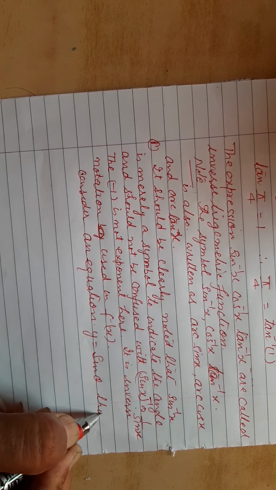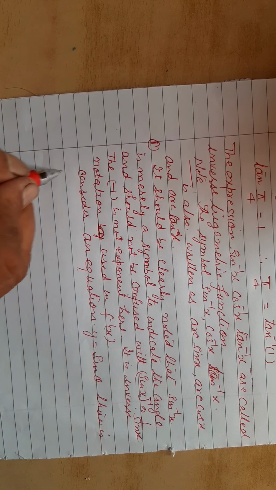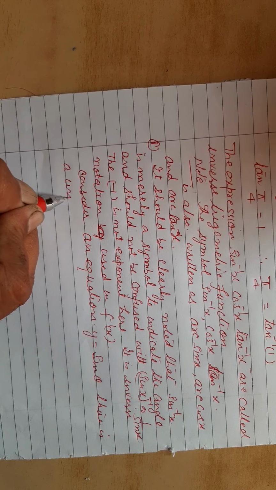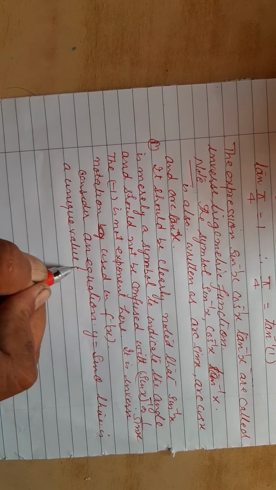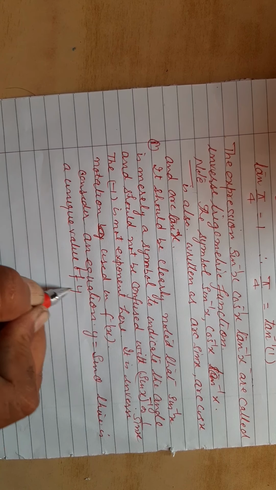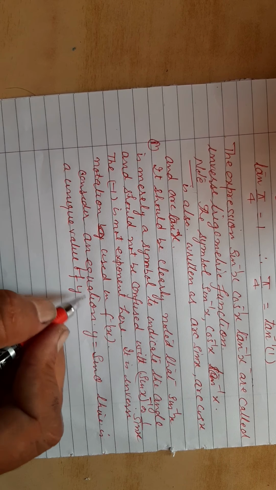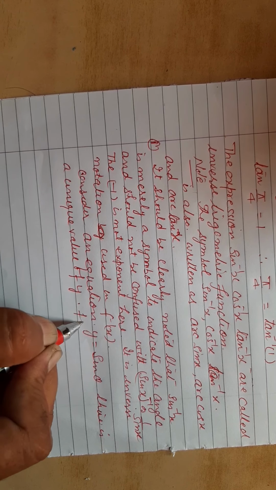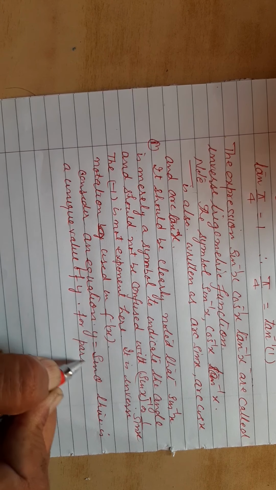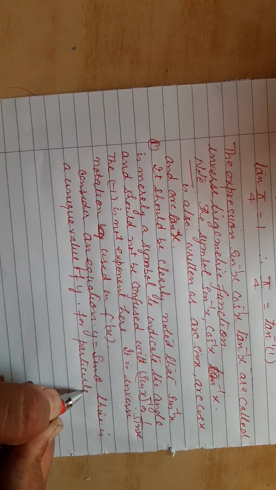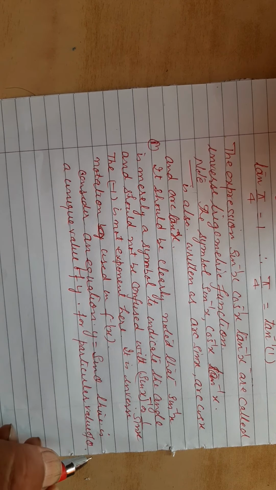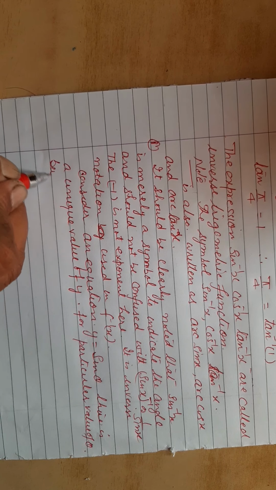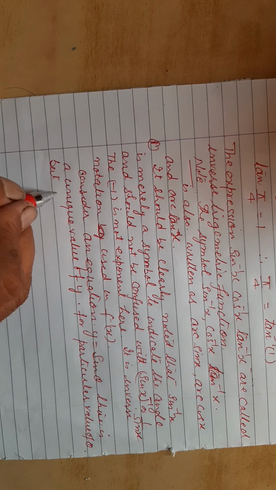There is a unique value of y for a particular value of theta, but the converse is not true.